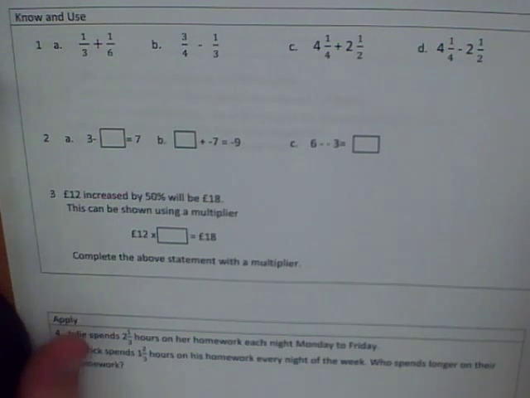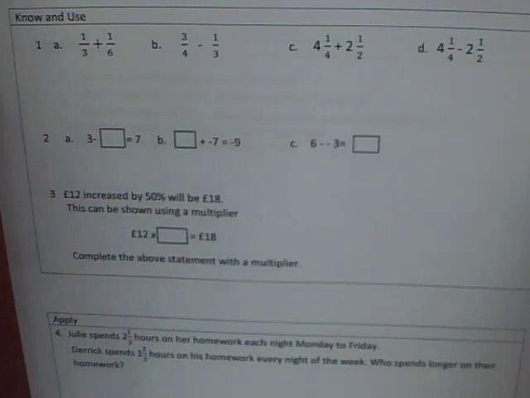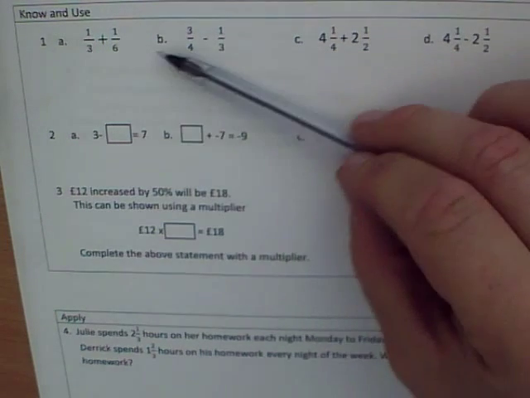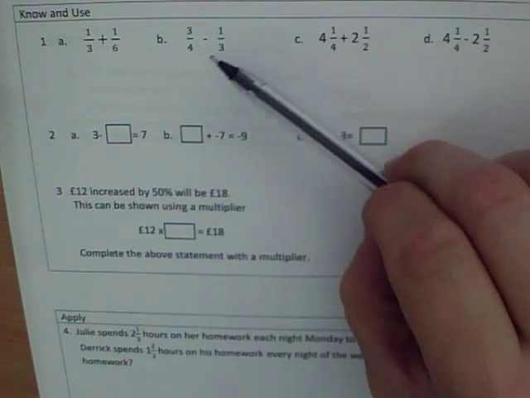Welcome to your video on Unit 2, which is Calculations, AP5. So the first section is the Know and Use section. And it starts with some basic addition and subtraction of fractions.